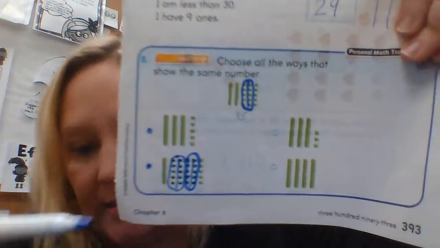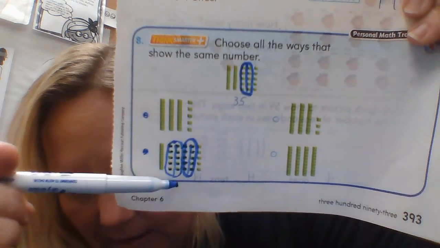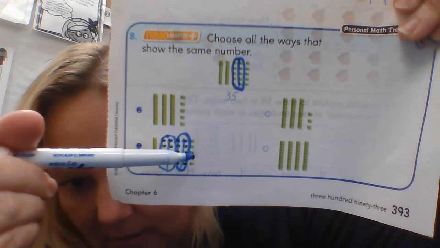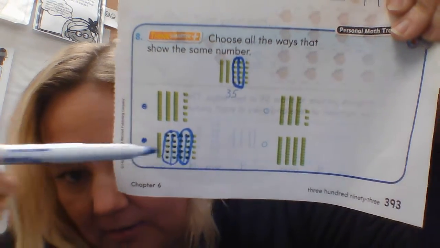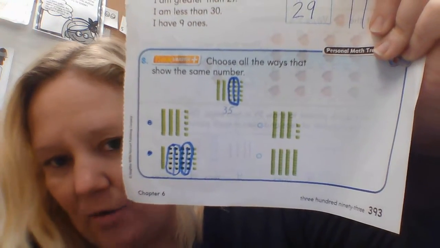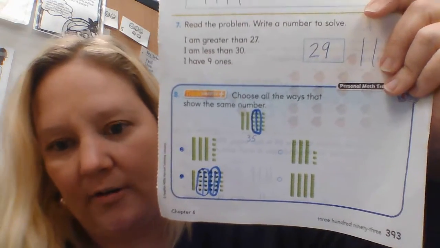So here it is. So now I have 10, 20, 30, 31, 32, 33, 34, 35. Okay, and that looks very similar to the top one, right? 3 10s, 5 1s. 3 10s, 5 1s. Okay, so those are the 2 correct answers.